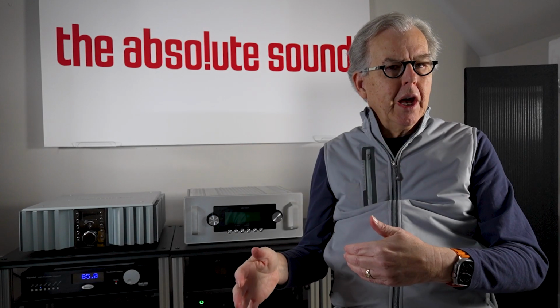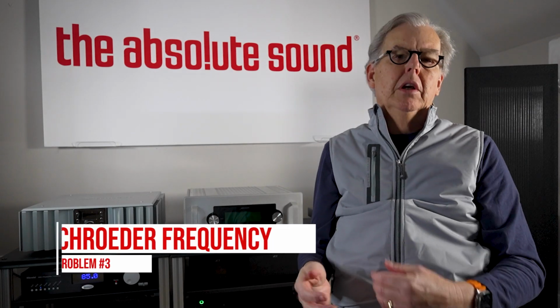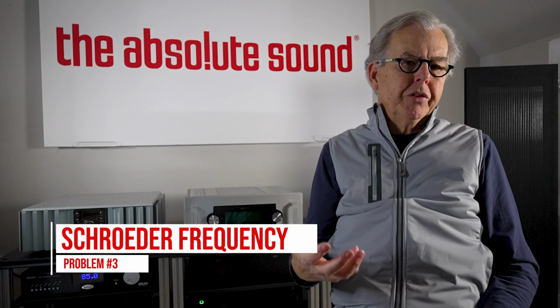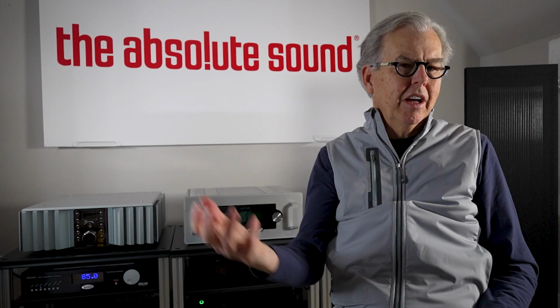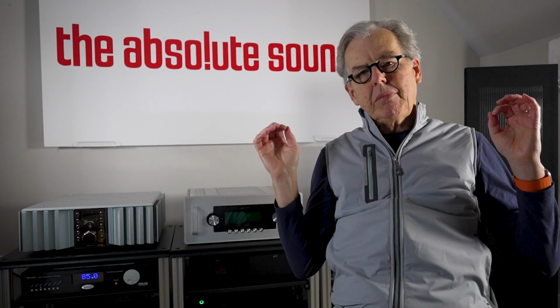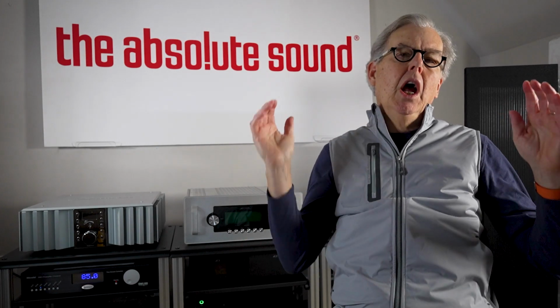The third issue we have with woofers is something called the Schroeder frequency. The Schroeder frequency basically goes back to my original point about room modes and room resonances, but I want to look at it in a slightly different way because it's very important to understand, and it kind of creates a second level problem with resonances.